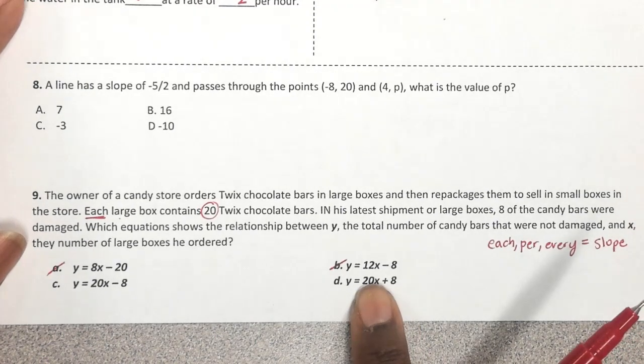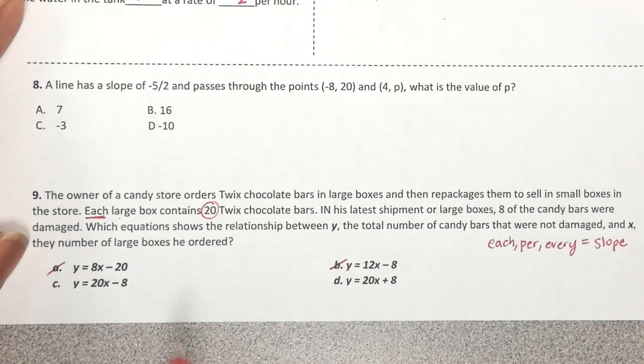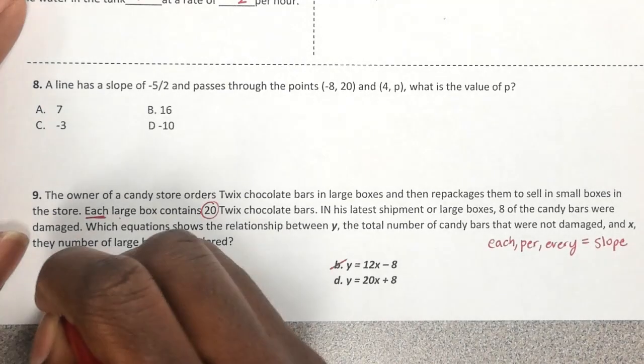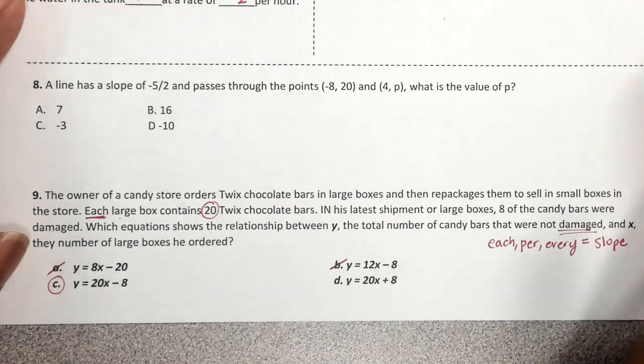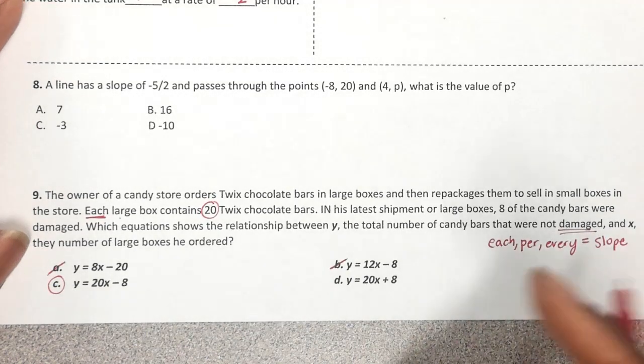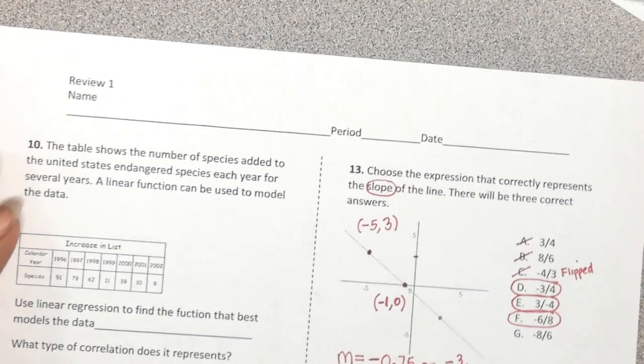I need you to see what's happening in the problem. From the boxes of candy bars, what was happening to those 8? Did 8 get damaged or did 8 get added? They got damaged. So that's why you need to know the key word on this one is damage. Something got damaged, so we lost 8 of them in that box. Okay? All right. Moving on to the back.